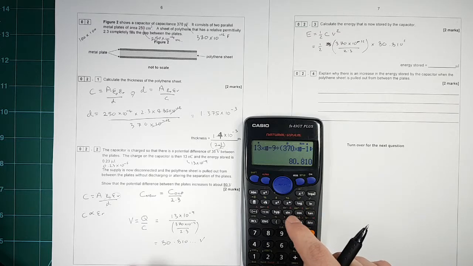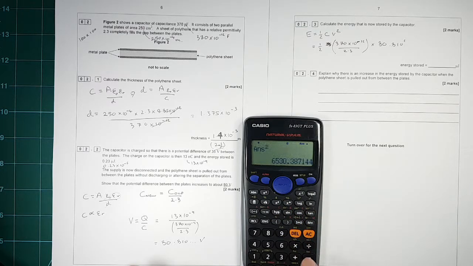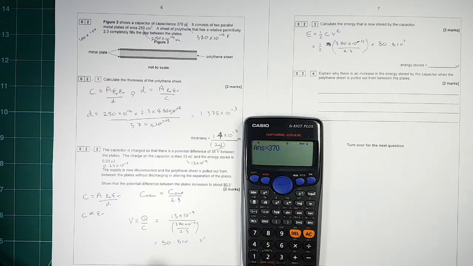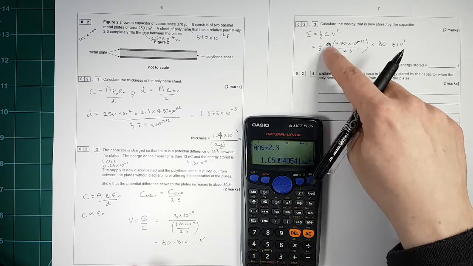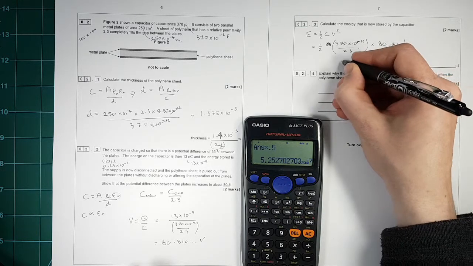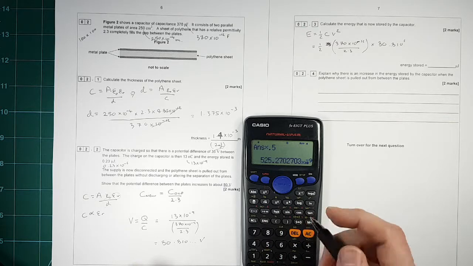Okay, so we square this, times it by this, 370 times 10 to the minus 12, divide by the 2.3, times by a half, and I get, just press E and G on that.